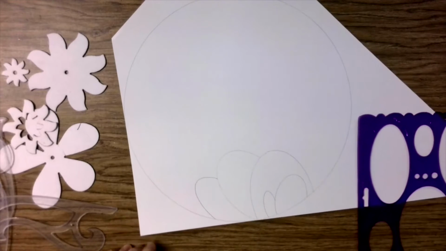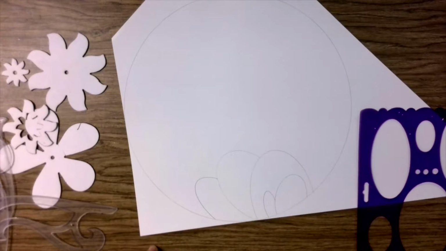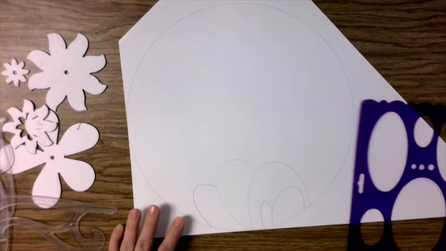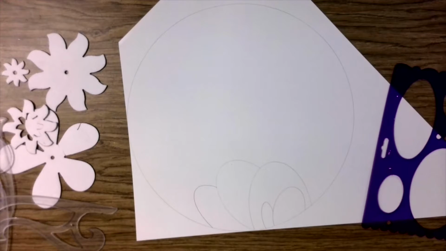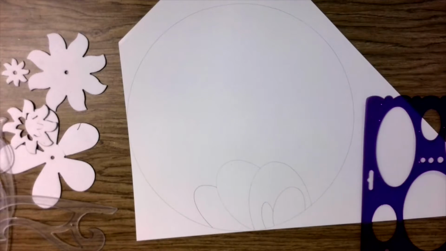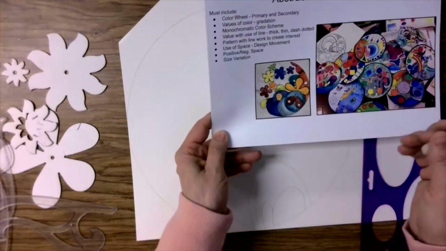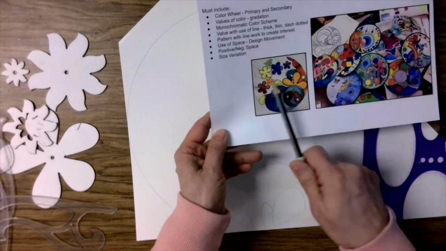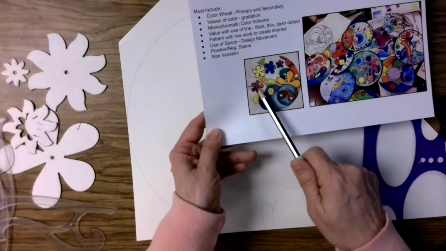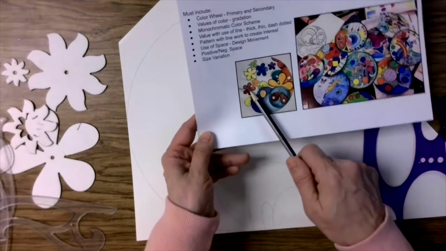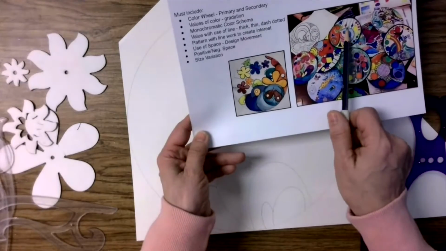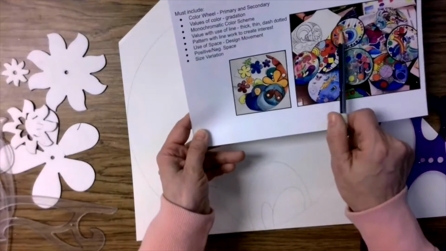I also have to remember I need to have the color wheel in here. So I need to decide how do I want to do that color wheel. And I looked at some of these and there's some things that I like about it. Okay, this is one I had done in the past for a sample, and I really kind of like that idea. I like what this student had done over here too, with the diamonds.